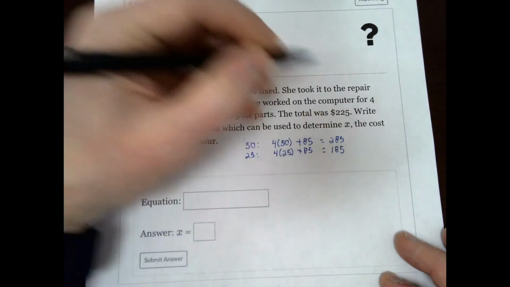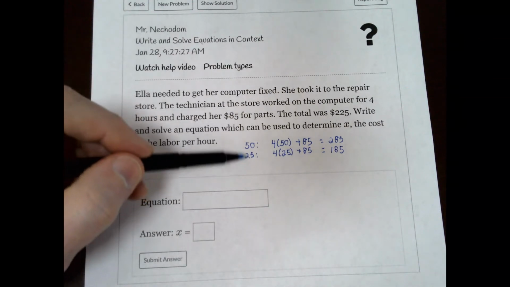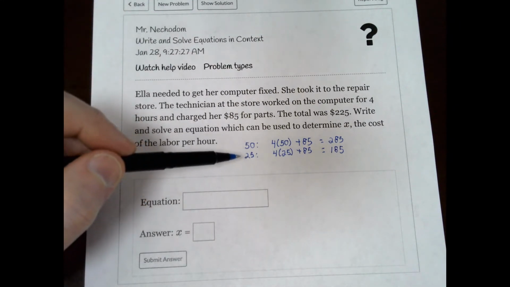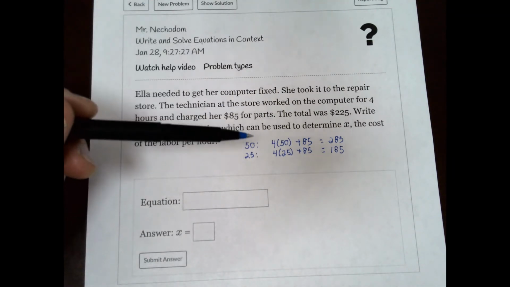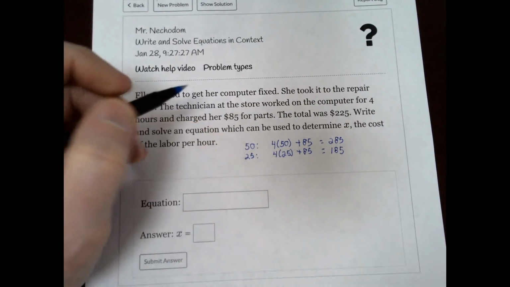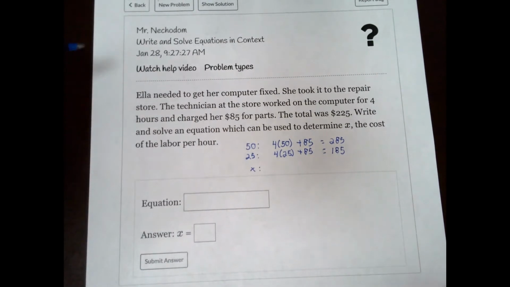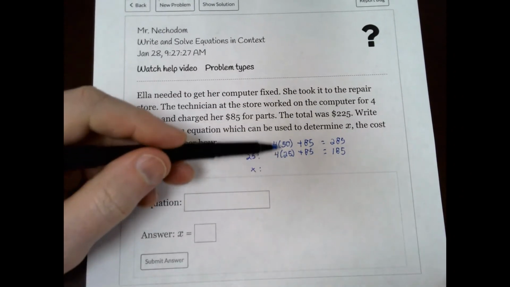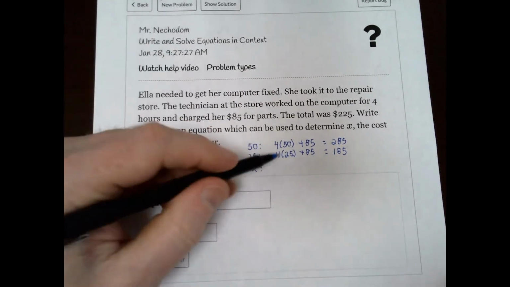Now I'm going to point out something. If you keep guessing, you're going to get it right eventually, unless you make some silly math error. But what we're going to do is try to write an equation to get the answer faster. So instead of guessing another number, let's use the letter they gave, X. X is a variable. In these expressions, the only thing varying was the number I was multiplying by 4.